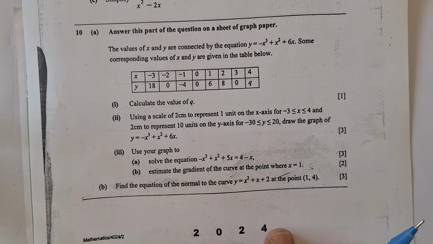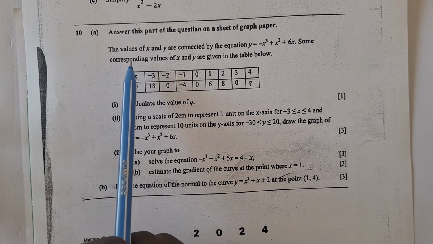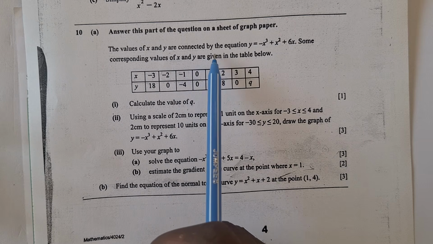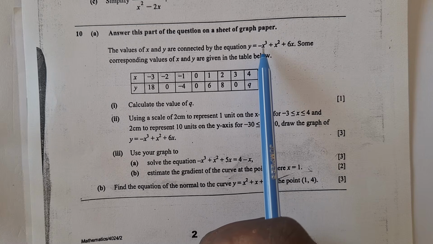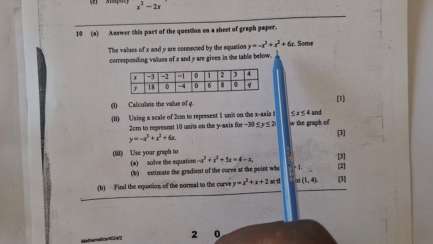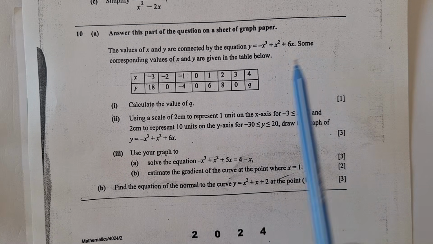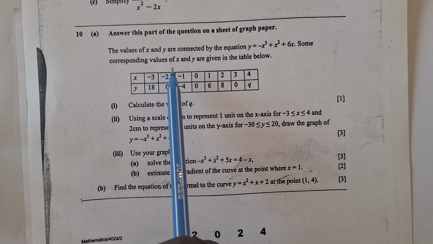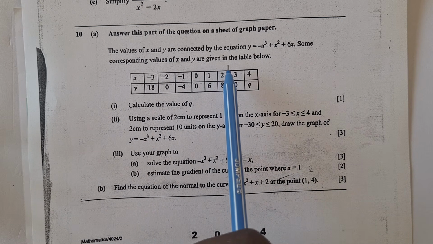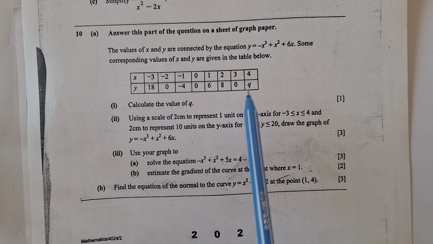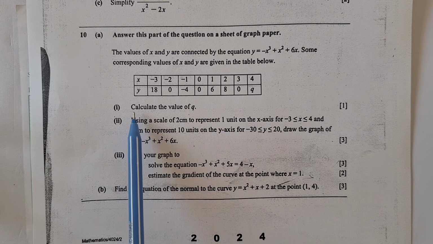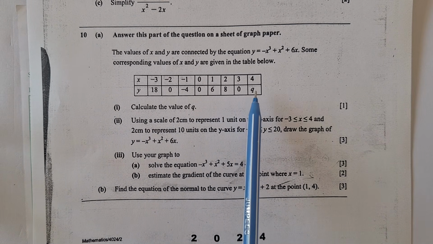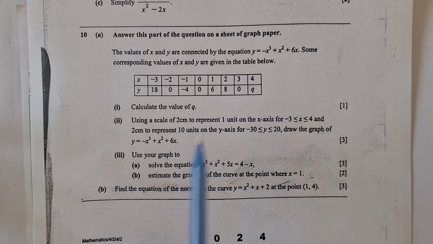Okay, so let's read the first question. The values of x and y are connected by the equation y is equal to negative x power 3 plus x power 2 plus 6x. Some corresponding values of x and y are given in the table below. So this is the table right over here. The first question they're saying, calculate the value of q. You can see q is right over here.